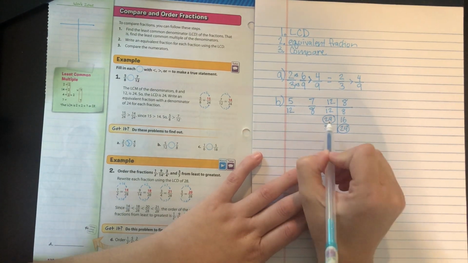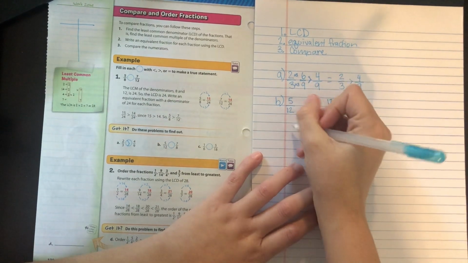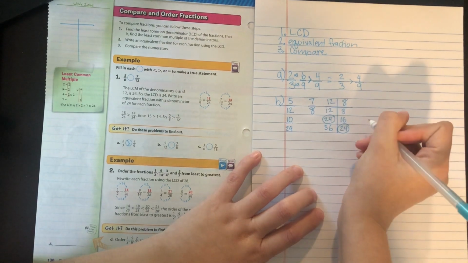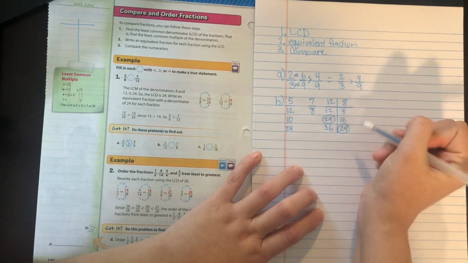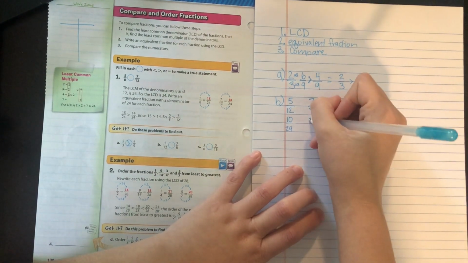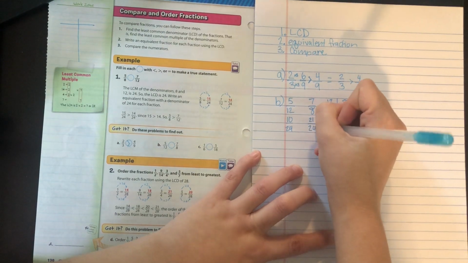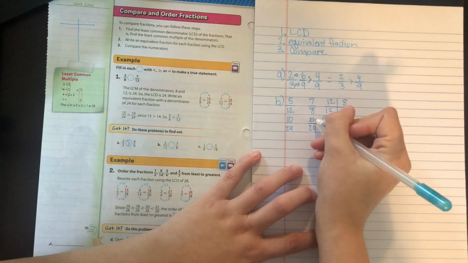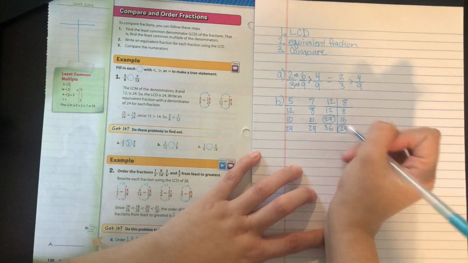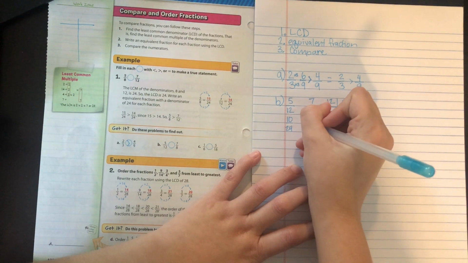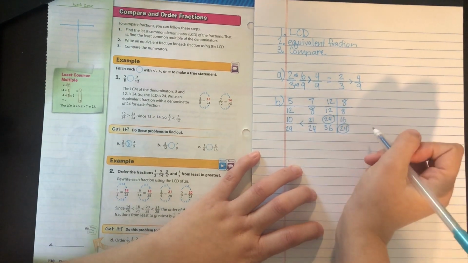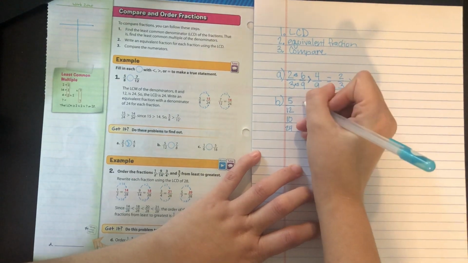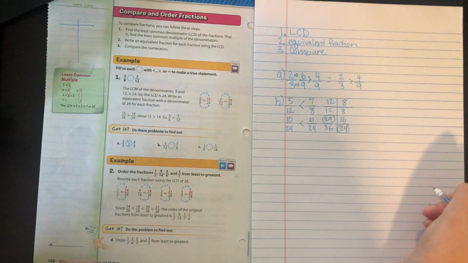So to get from 12 to 24, we have to multiply by 2. So that gives us 10 over 24. To get to 24 from 8, we multiply by 3, which gives us 21 over 24. If we compare these, we'll see that 21 is greater than 10, which means that 10/24 is less than 21/24, which also means that 5/12 is less than 7/8.